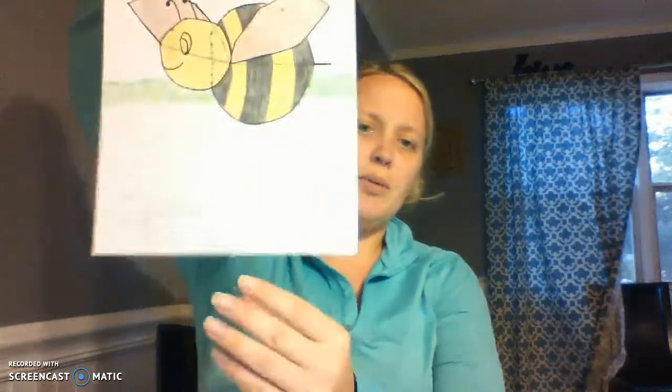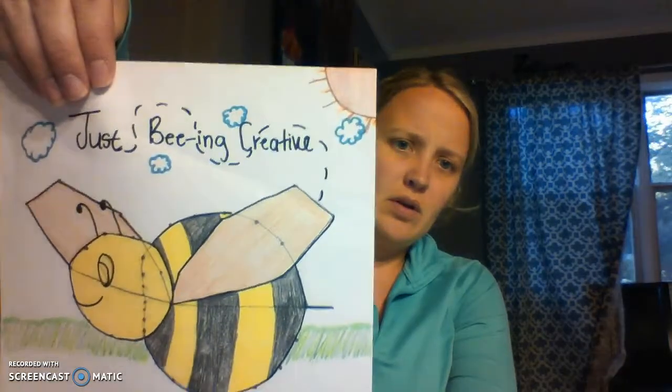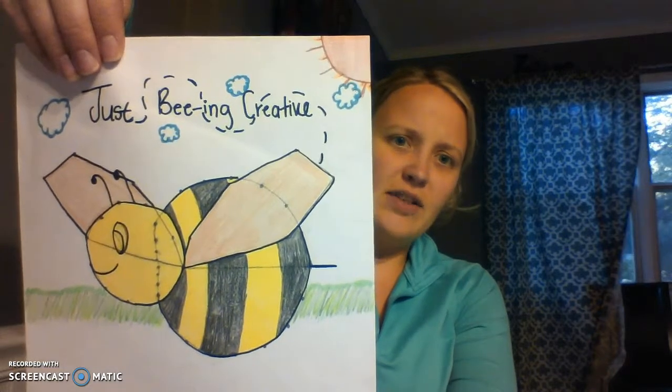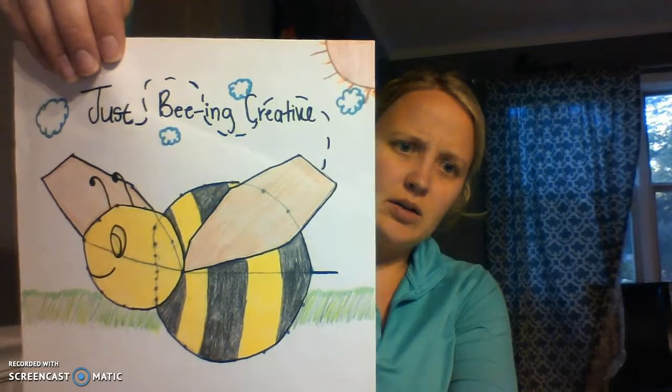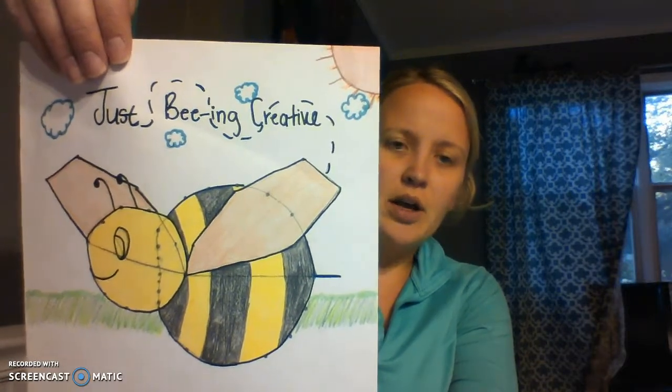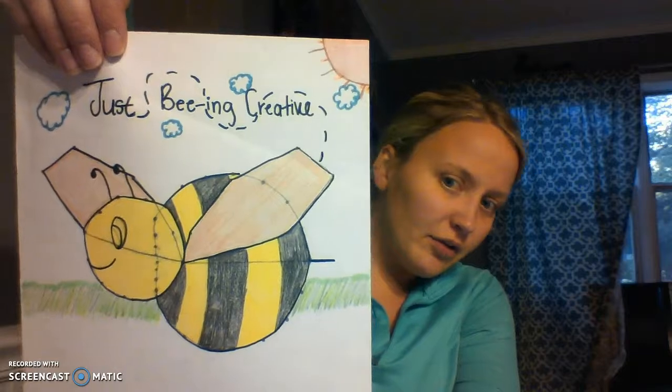Here's another really cute one, a bumblebee. Yeah, she had to add the stripes of the bee and the antenna, and of course the eye and the mouth to make it a little bit cuter, but most of that was already on there for her.